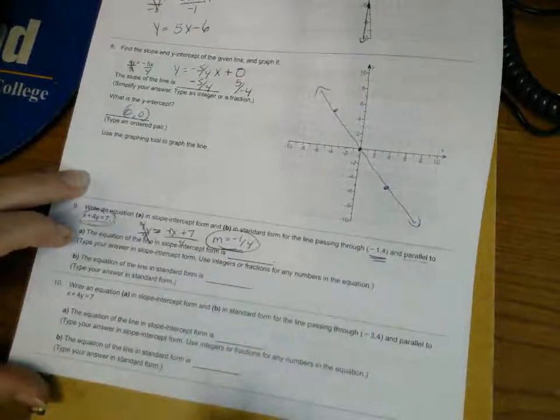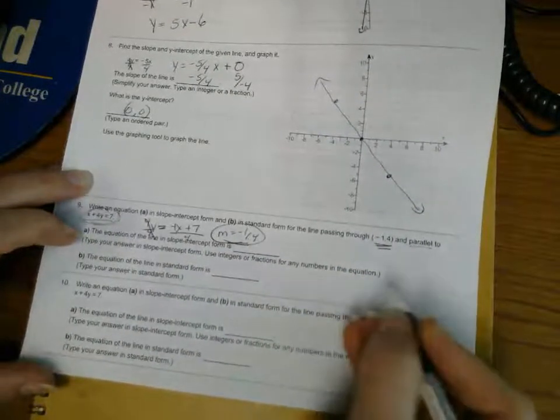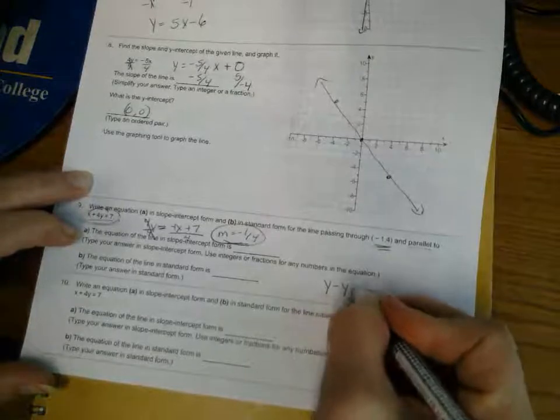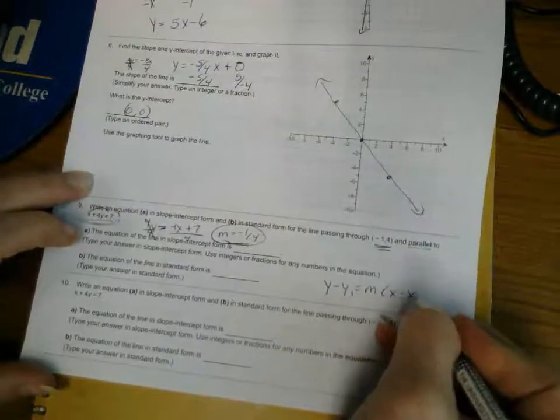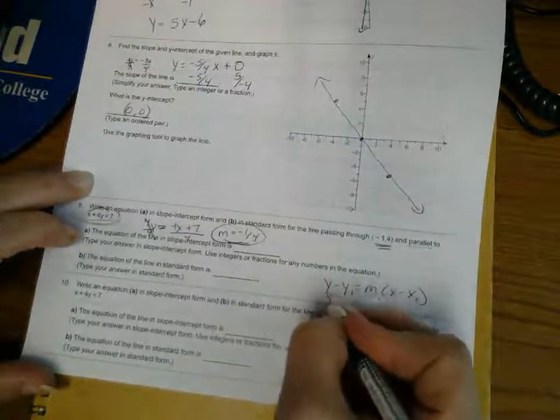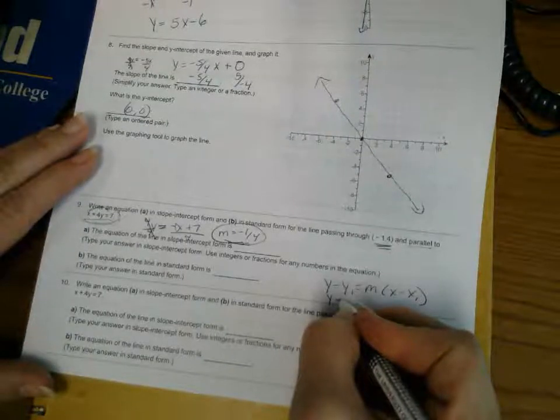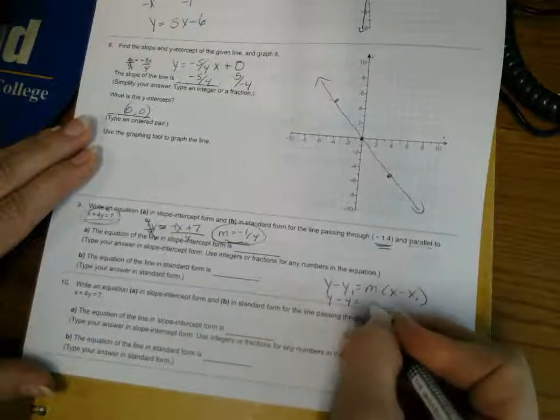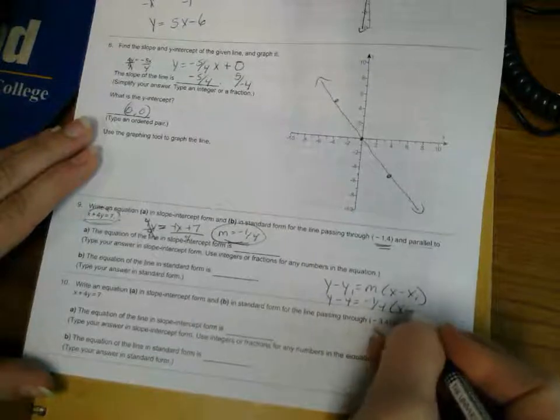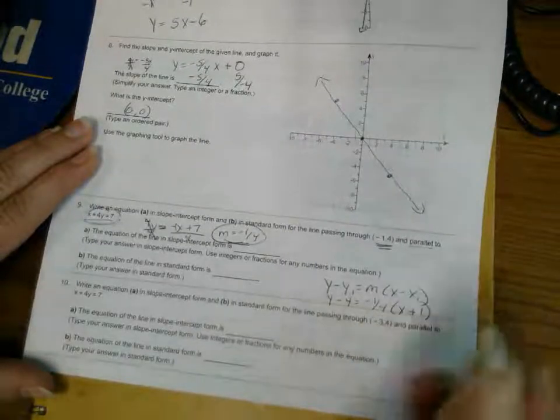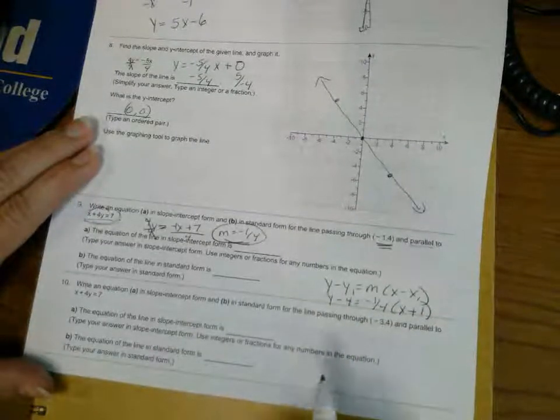So it's really just the same thing over and over. You'll get tired of this, right? And then use that little equation. Plug in your point and your slope. So y minus, my y point is 4, slope is negative 1/4, and my x point is negative 1, which will make that a plus 1.